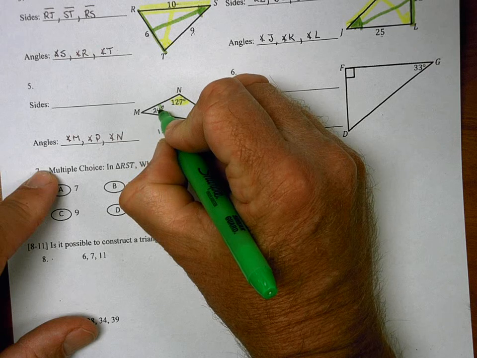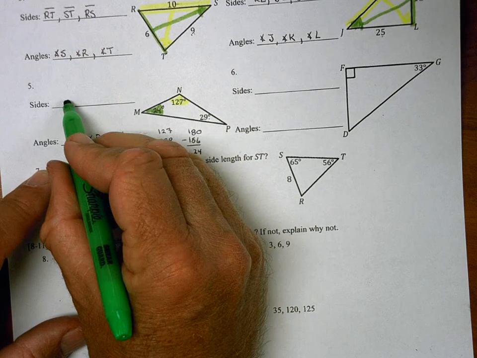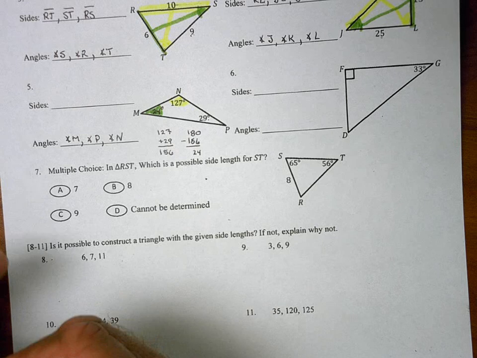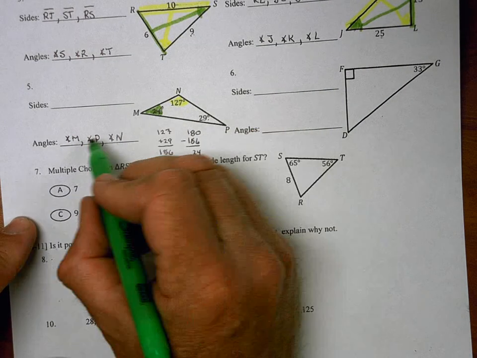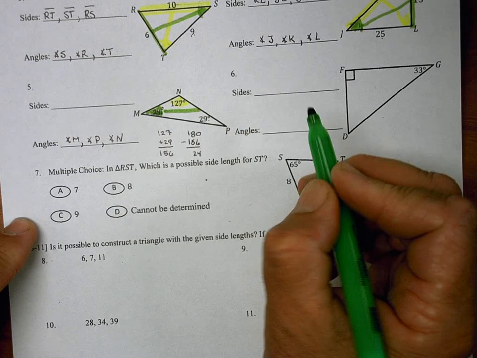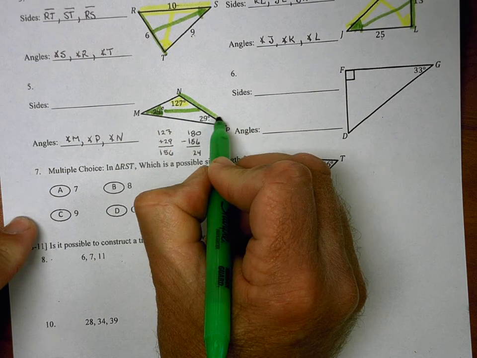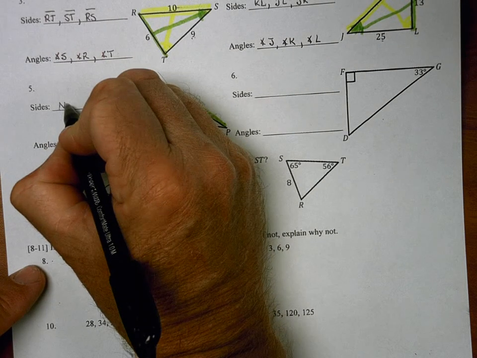And now I'm going to use these angles to put my sides in order from smallest to largest. Okay, so what's the rule? Well, the smallest angle, which is angle M, is always across the triangle from the smallest side. So that means side NP or side PN has to be my smallest side.